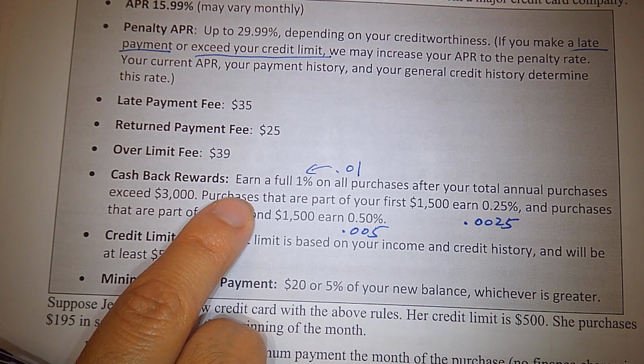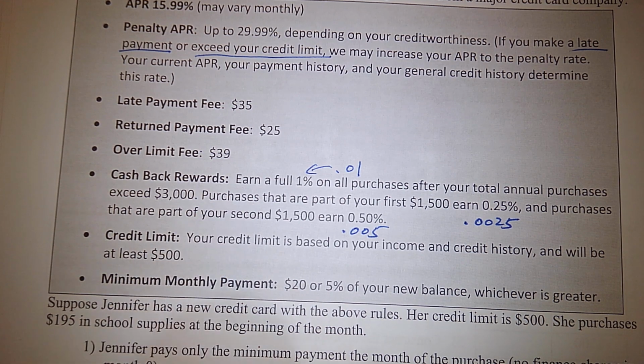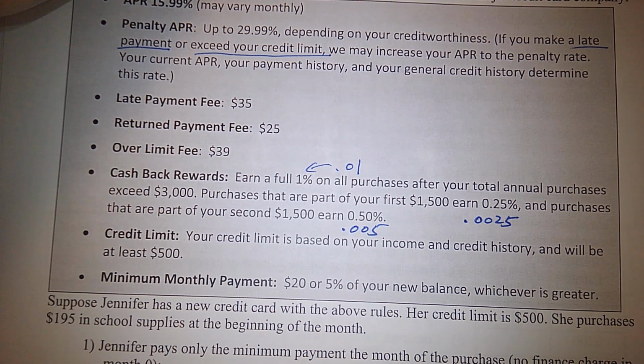For me, I'm okay with 1% cashback on every purchase that I'm making. But Cassidy said she has an even better one, 3%. Well, 3% is if it's for school. Yeah, it's a student card. Okay, that's good. All right.